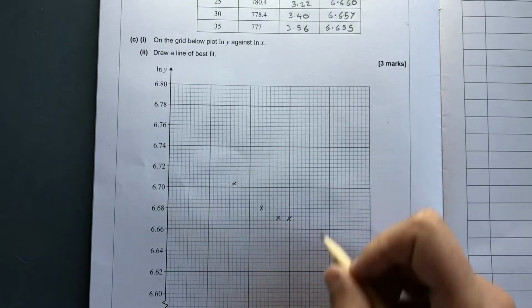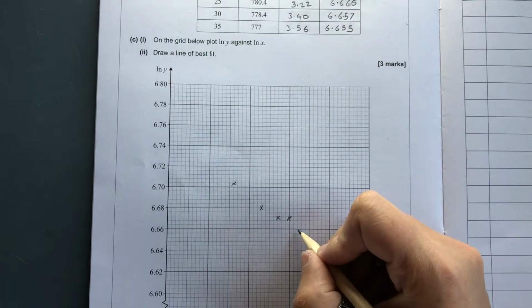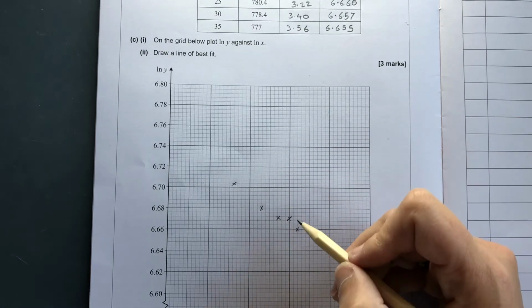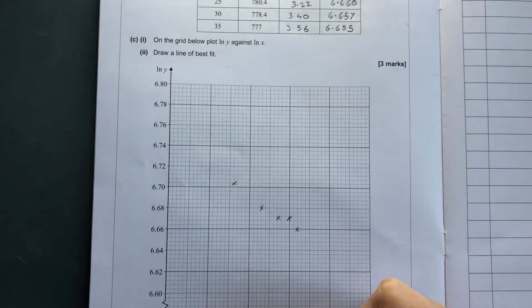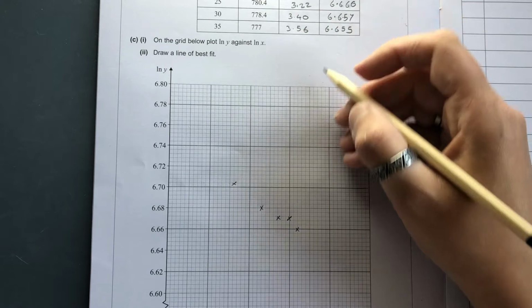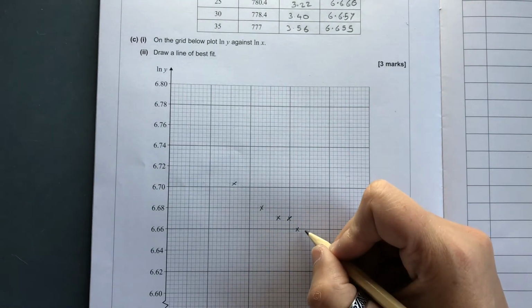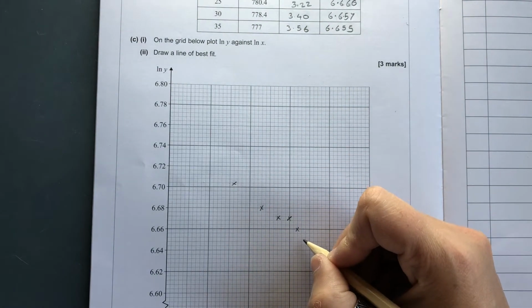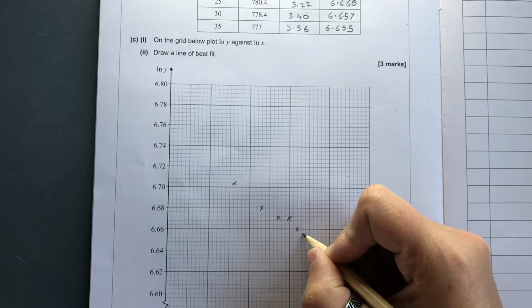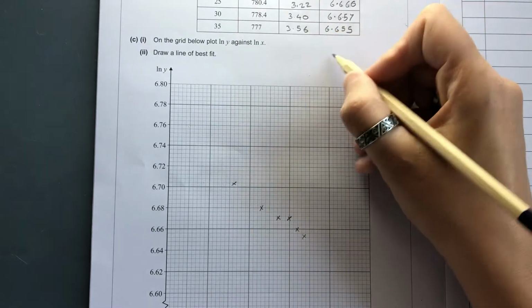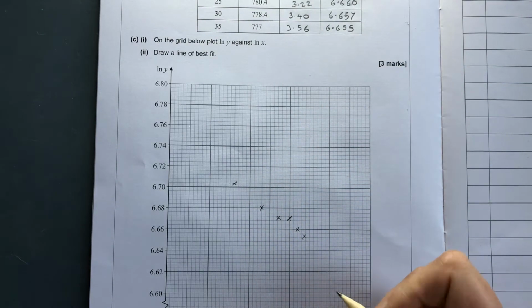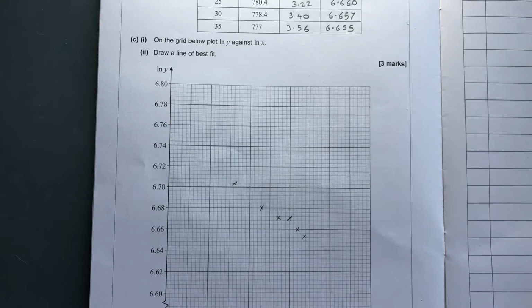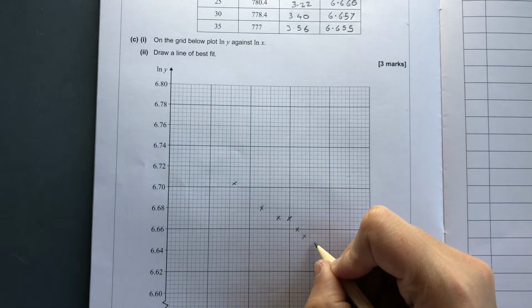3.22 and 6.66. This one is looking like I might need to check it in a second. 3.4 is 6.657, and 6.56 is coming in at 6.55.